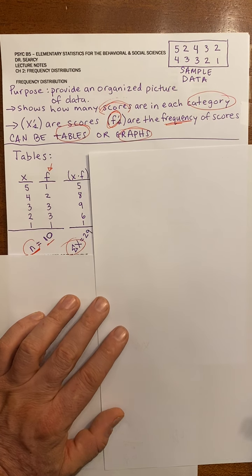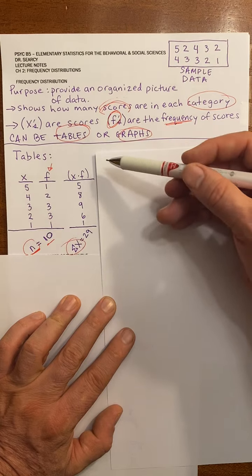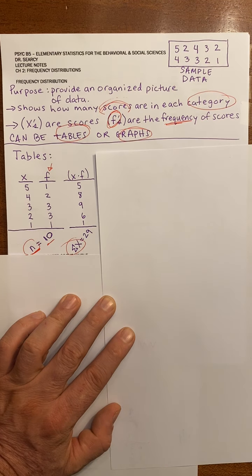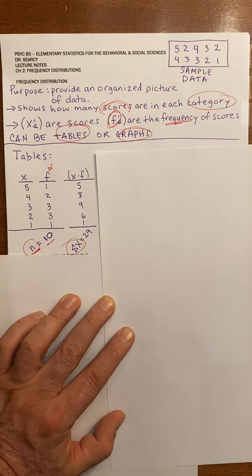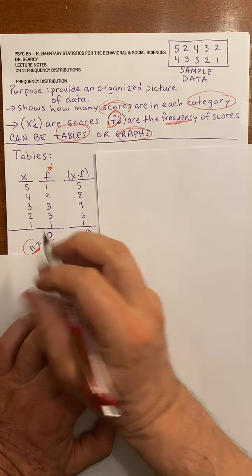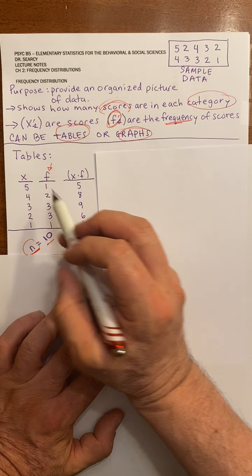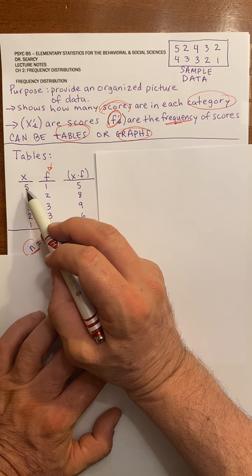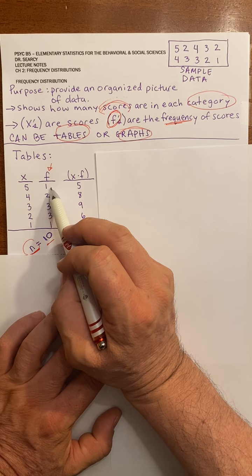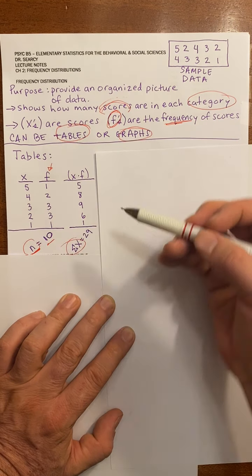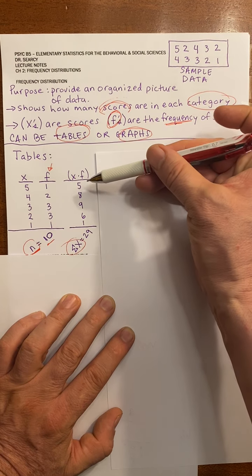So the way that you would do it is you would create this third column on your table that I'm referring to as x times f. Right? So in this column, I'm taking each individual x value and multiplying it by its corresponding f value. That's how I've got 5 here.